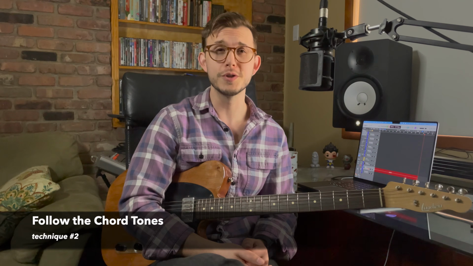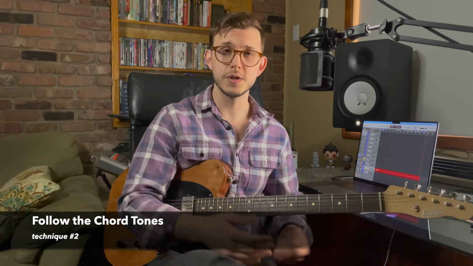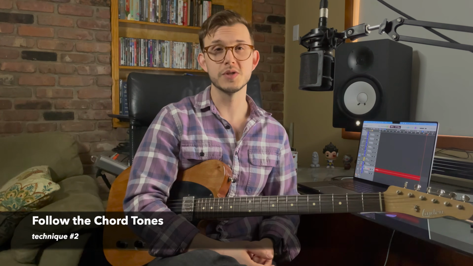The next technique I want to talk about involves a more harmonic approach, and I call this one follow the chord tones. For this method, we're going to take a look at the pitches within a chord, or the chord tones, and we're going to use those to find the starting notes for our melody. So the first thing we need to do is choose 1 or 2 chords to get us started.